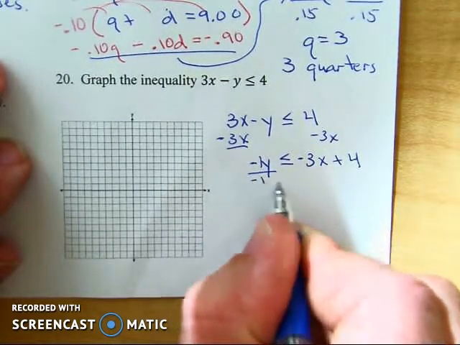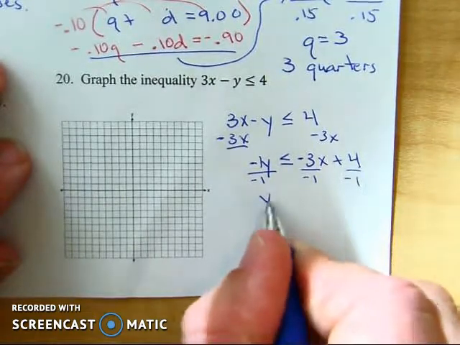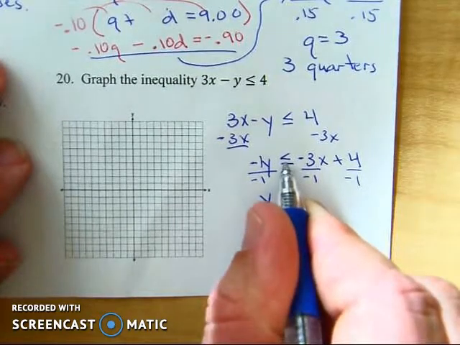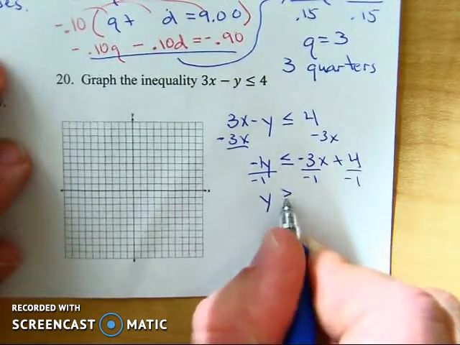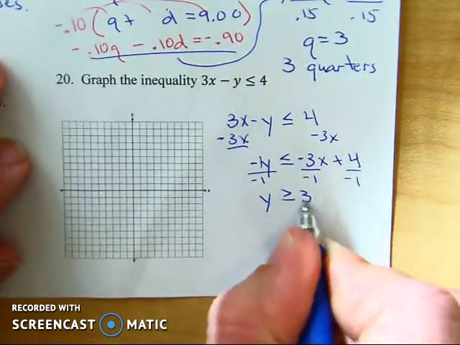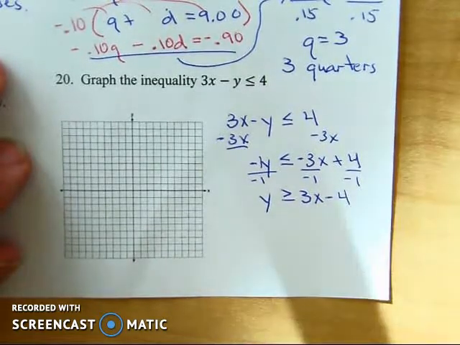I'm going to divide everything by negative 1. But when you're dealing with inequalities, remember if you divide by a negative, it is going to flip this sign. So it's going to turn into greater than or equal to. Negative 3 divided by negative 1 is positive 3. And 4 divided by negative 1 is negative 4.